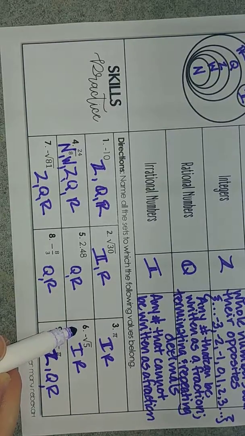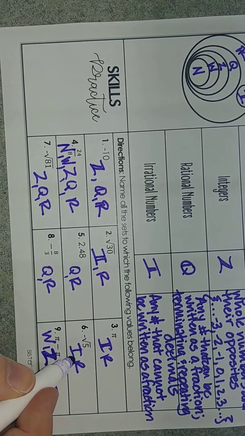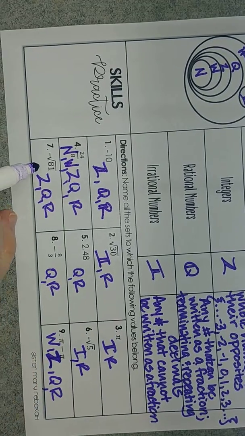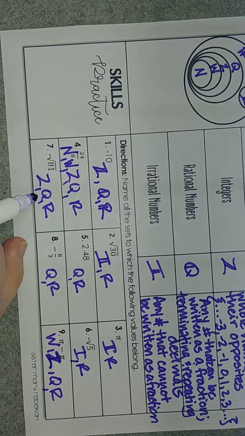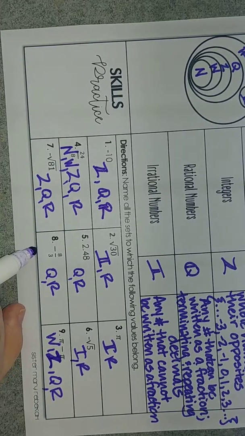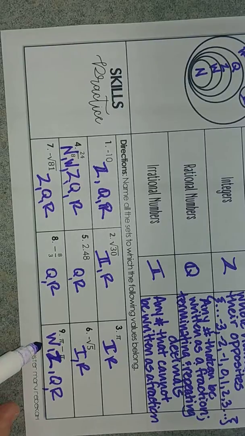The square root of 5 is irrational and real. The square root of 81 is 9, and we got a negative in front of it, so negative 9 is integer, rational, and real. For number 8, this is a fraction, so this is rational and real. And then for number 9, pi minus pi is equal to 0, so that's whole, integer, rational, and real.